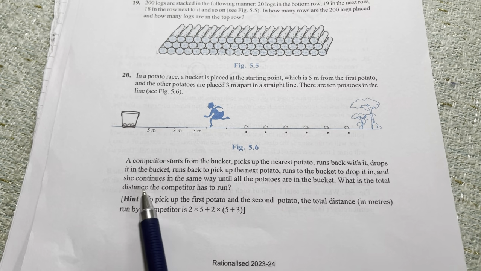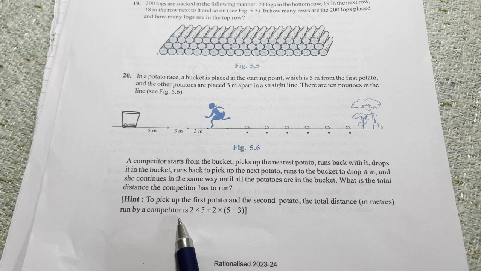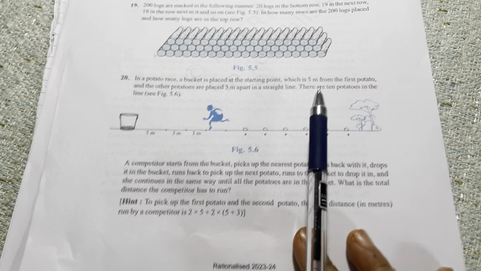To pick up the first potato and second potato, the distance in meters run by a competitor is whatever it is.